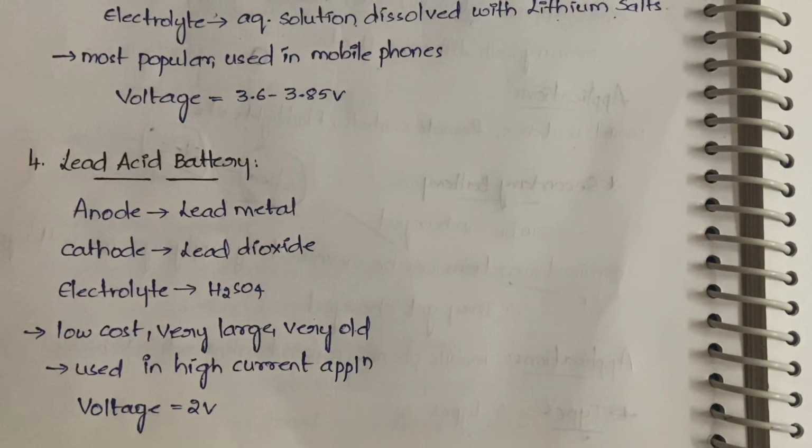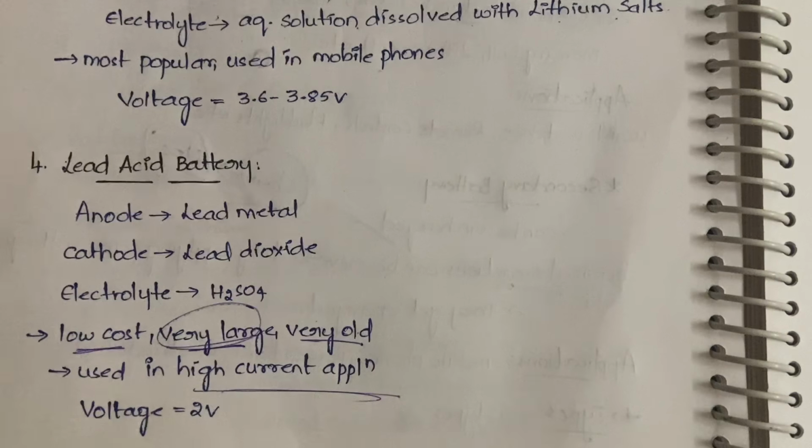Okay, next, last one, lead acid battery. So the speciality of this lead acid battery is it is of low cost, that is, it is affordable, it is very large, and it is a very old type of battery. Okay, it is used in high current applications. Since it is very large, it is used in high current applications. Not just it is very large, it is very large in the sense obviously its operation will also be very high, right?